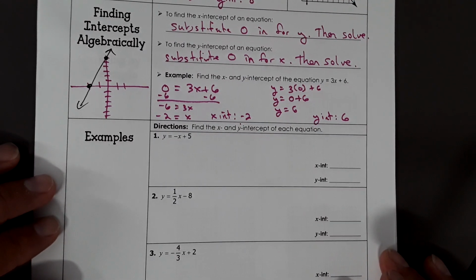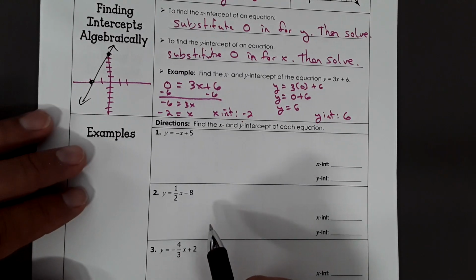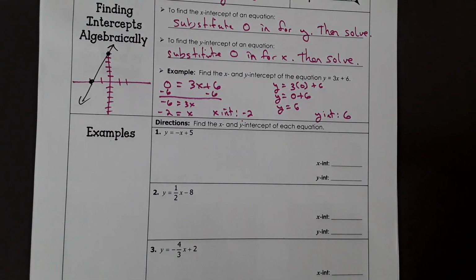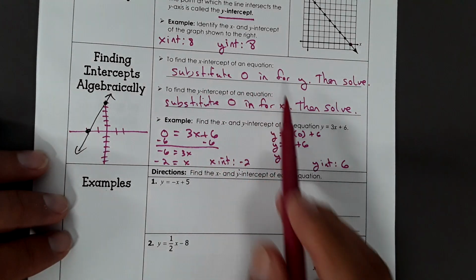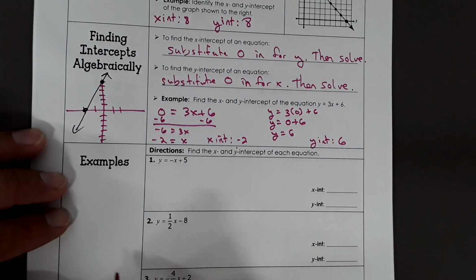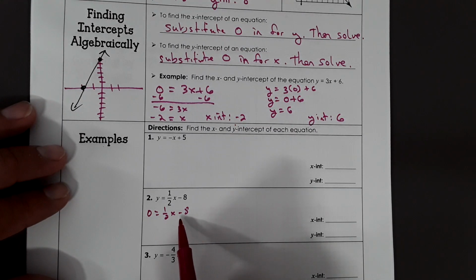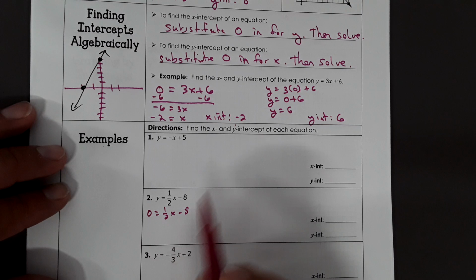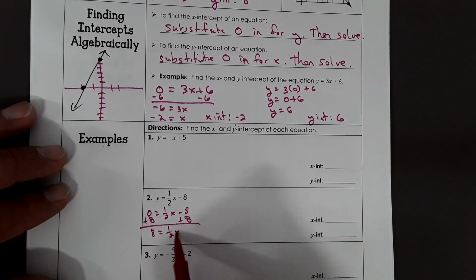So let's go through some equations here, some examples. So let's look at number 2. Number 2, so if I want to find the x-intercept, I'm going to substitute 0 in for y. So this becomes 0 equals 1/2 x minus 8. And I have to be able to solve this. I can go ahead and move the 8 to the other side. I'm trying to get x by itself, remember? So I add 8, and I add 8, and that gives me 8 equals 1/2 x.